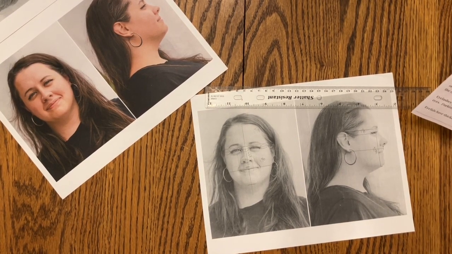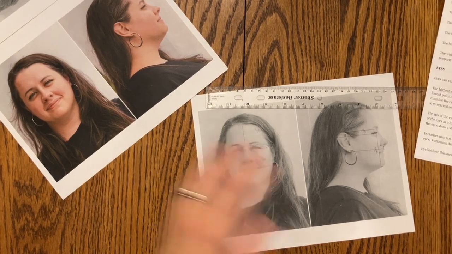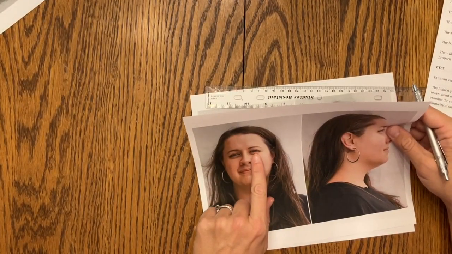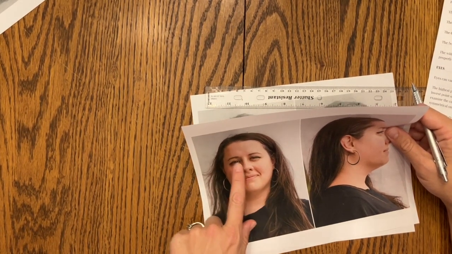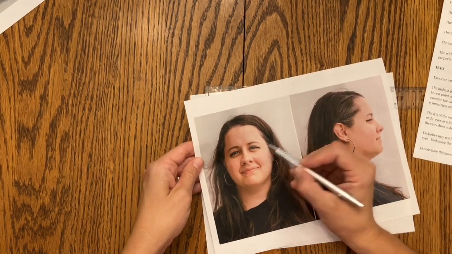Eyelashes may not be apparent, but notice if they create a darkened effect on any contours of the eyes. Darkening the line where you see eyelashes can be effective in showing them. Okay, so I can see her eyelashes right here. I can also see her eyeliner. That's going to be important when I go ahead and actually draw her.